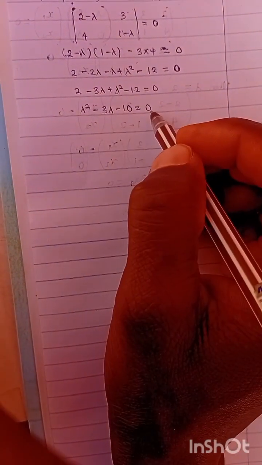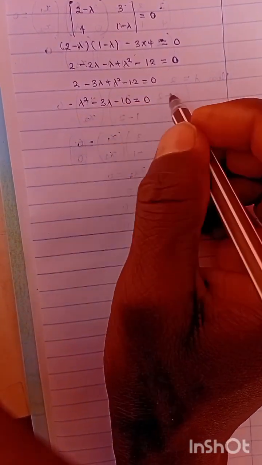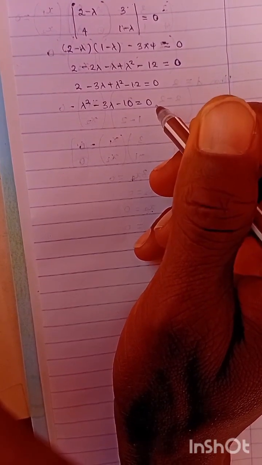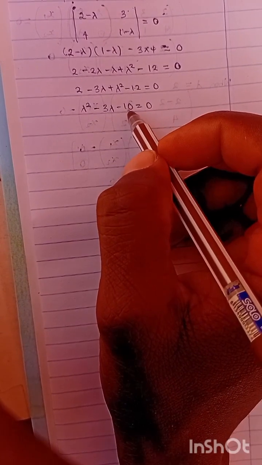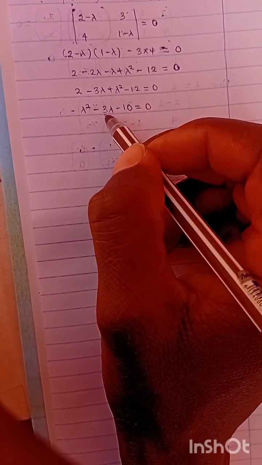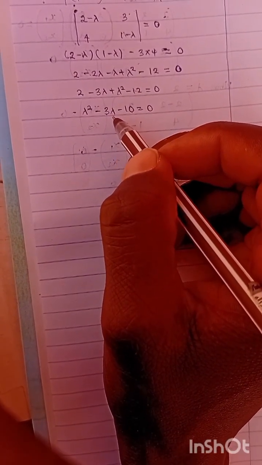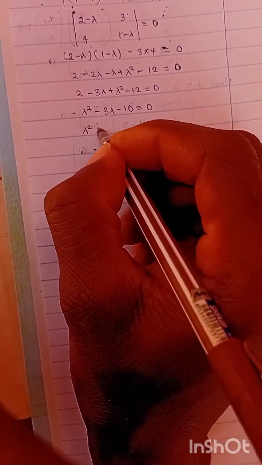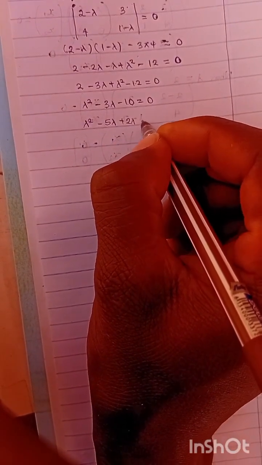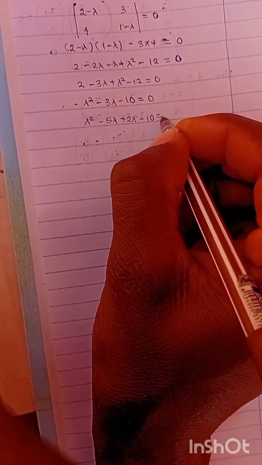This is a quadratic equation, and we look for how we can factorize it. Two numbers that multiply to give minus 10 and add to give minus 3 are minus 5 and 2. So you have lambda squared minus 5 lambda plus 2 lambda minus 10 equals 0.